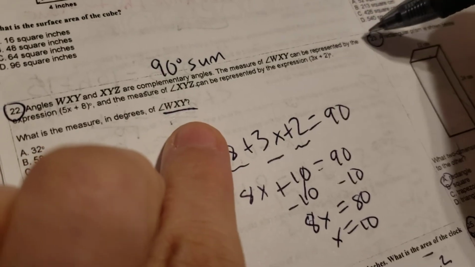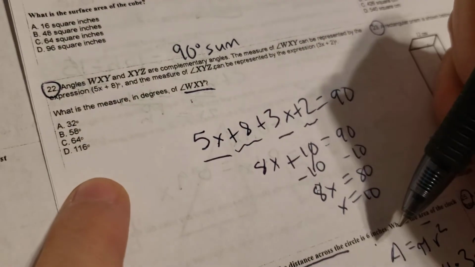So we're looking for WXY. It says that's 5 times x plus 8. So 5 times 10 plus 8, that's 58.